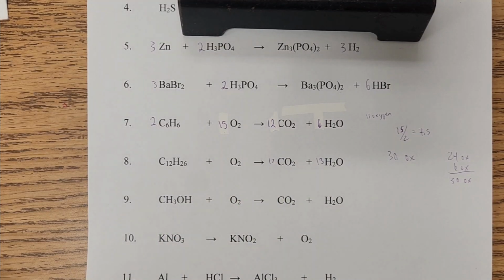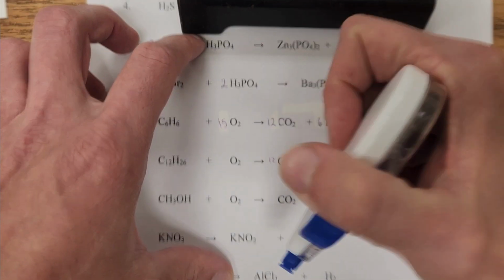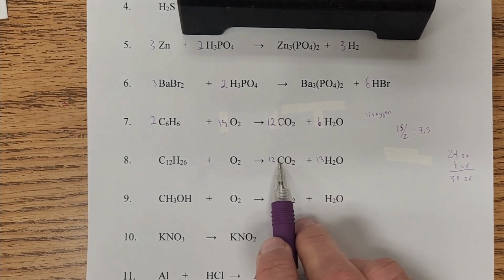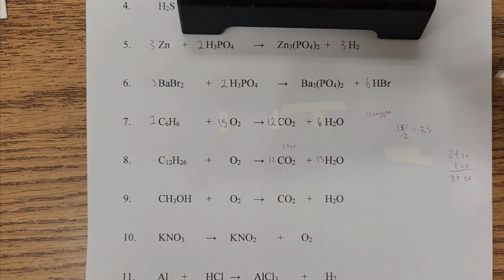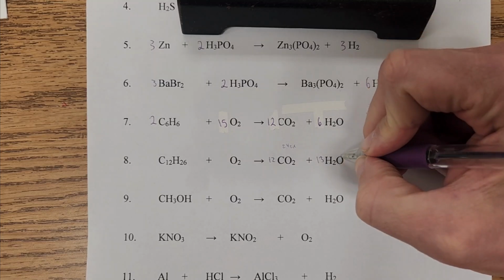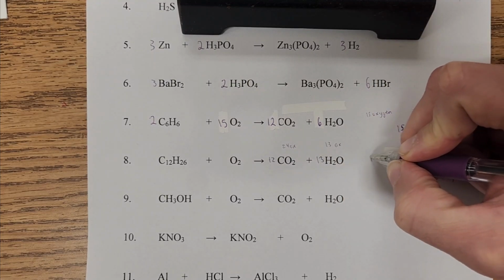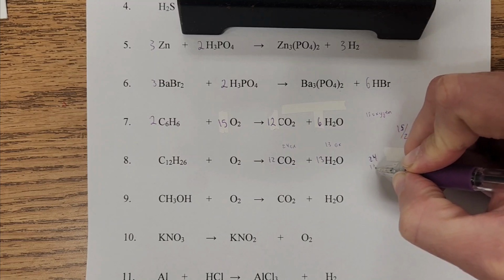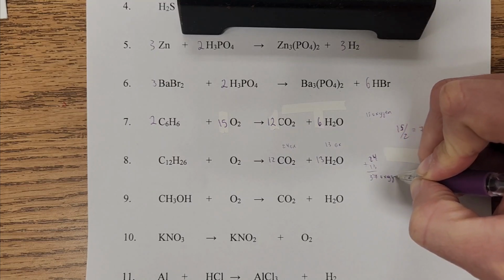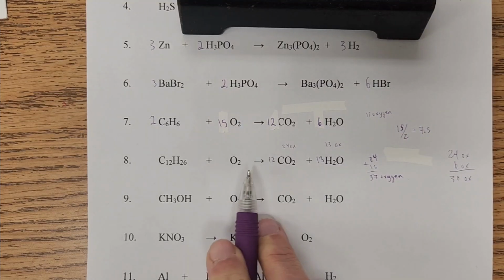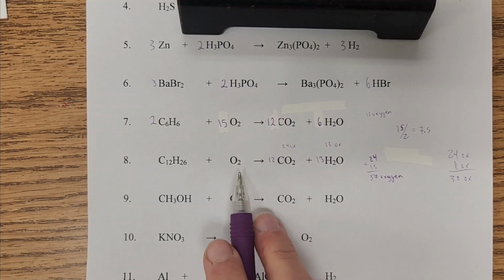All right, now we deal with the oxygen. So what is it going to be for the oxygen? Well, 12 times 2 is 24 oxygen. 13 times 1 is 13 oxygens. So 24 and 13 is 37 oxygen. So I need to get 37 oxygens over here. How do you get 37 oxygens when you have an O2?